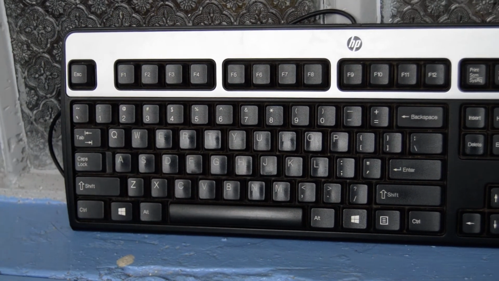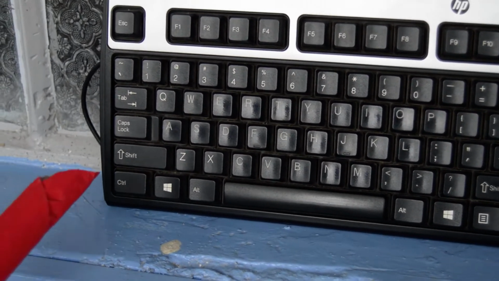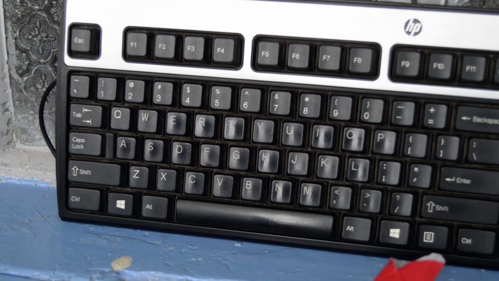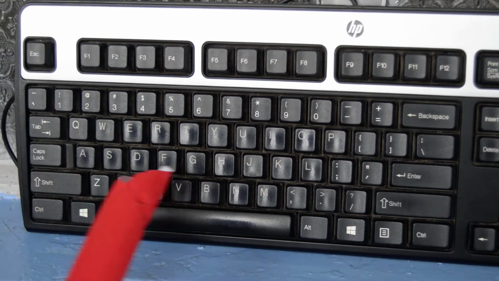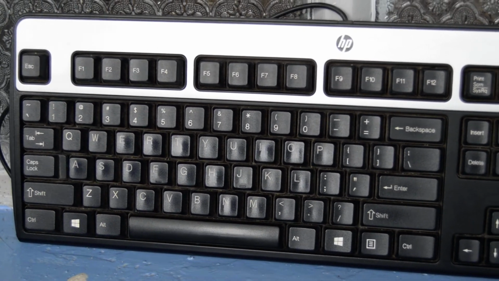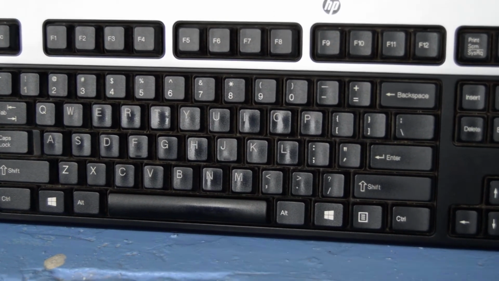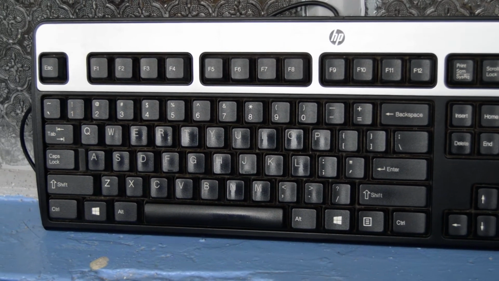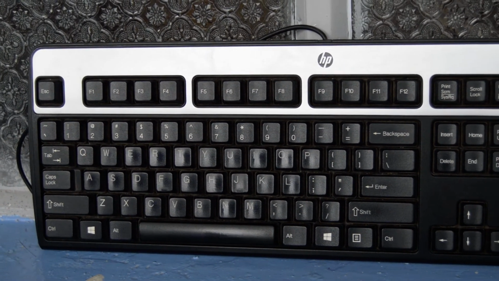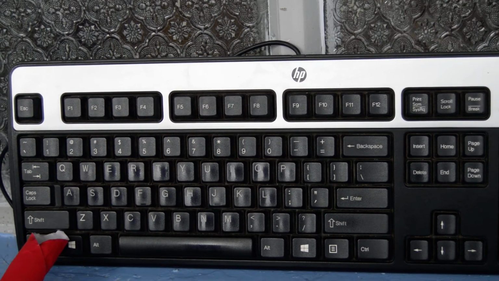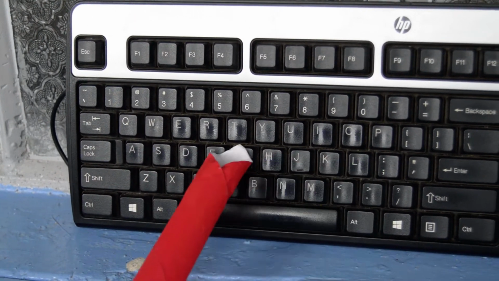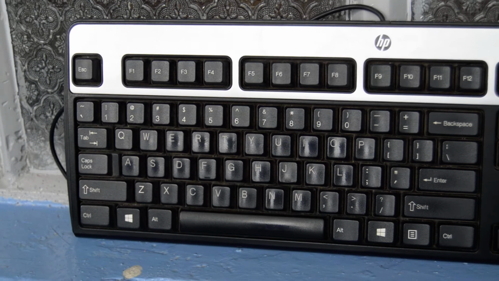We also have the shift keys. The shift key, we have one here and the other one here, with the arrow pointing upwards, towards the escape key or the caps lock. Now the shift key displays the uppercase. This one here displays the uppercase. The letters in capitals are the ones that we call uppercase.